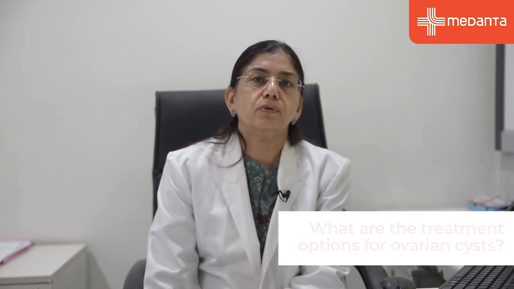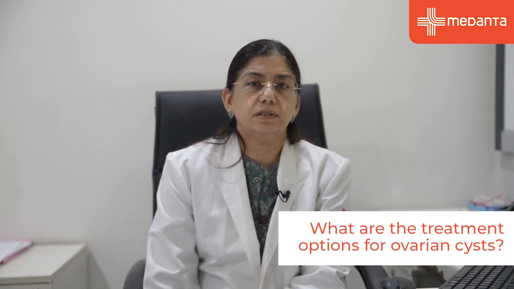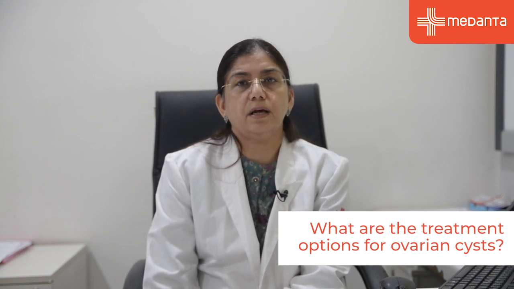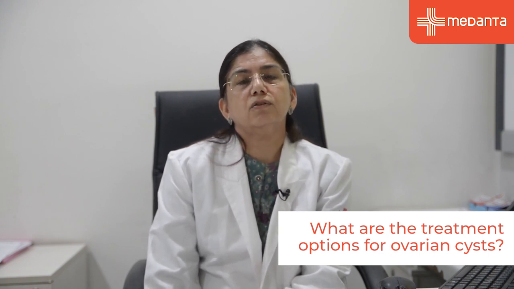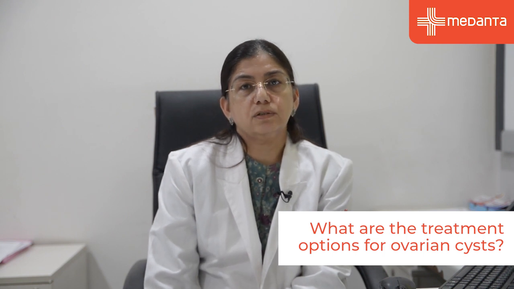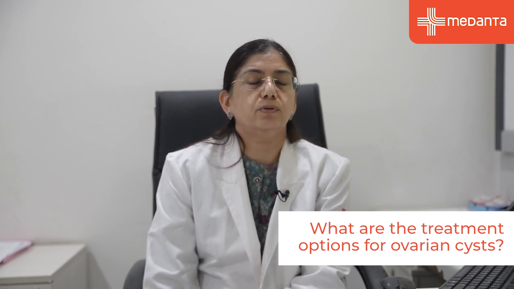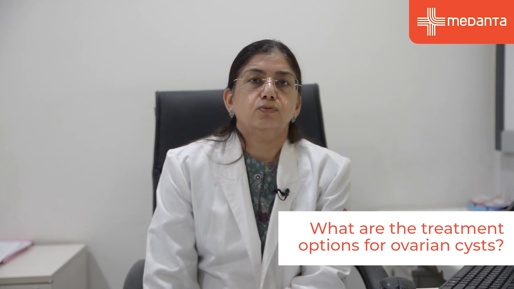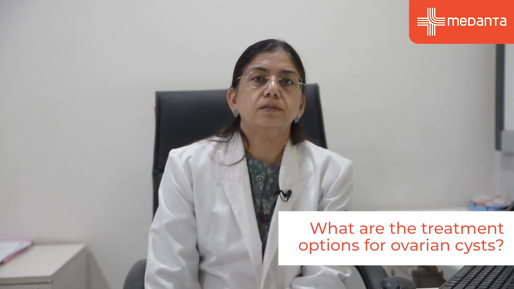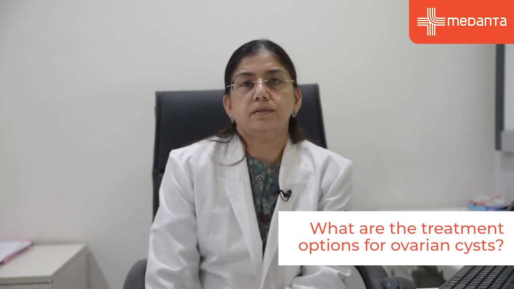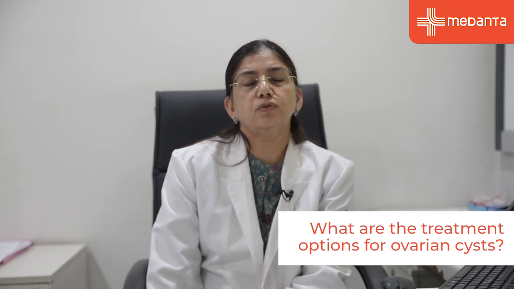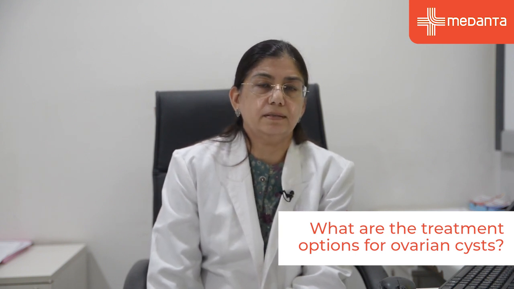These cysts get resolved by themselves, and we do not need any active treatment for this. Some painkillers may be prescribed, and in the cases of follicular cyst, physiological cyst or hemorrhagic cyst, there is no need to worry. Give it 2 or 3 months, let periods happen, and after periods repeat the ultrasound after 2 to 3 months, and most of the time these cysts get resolved by themselves.